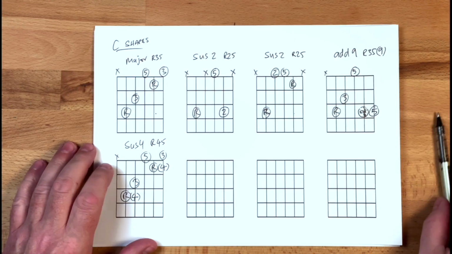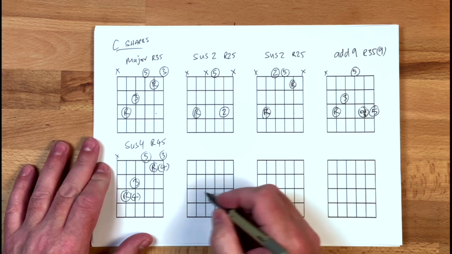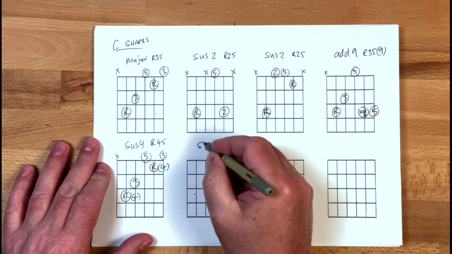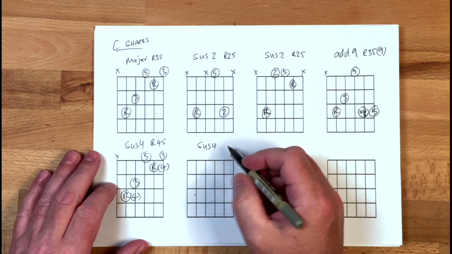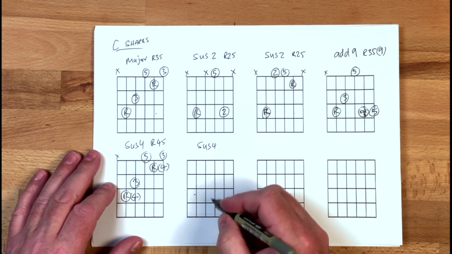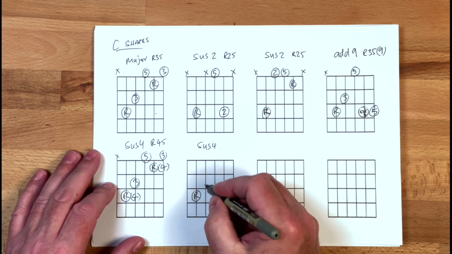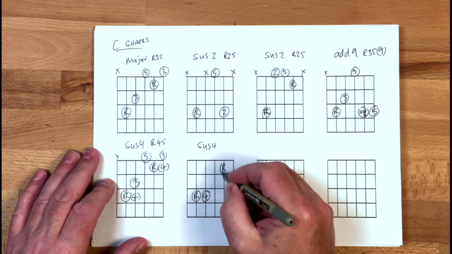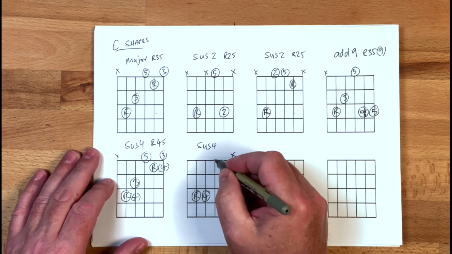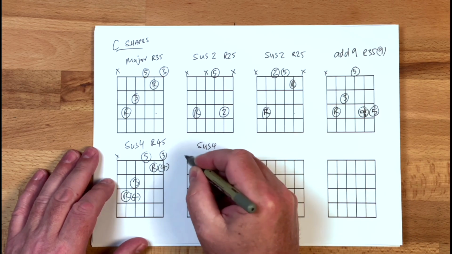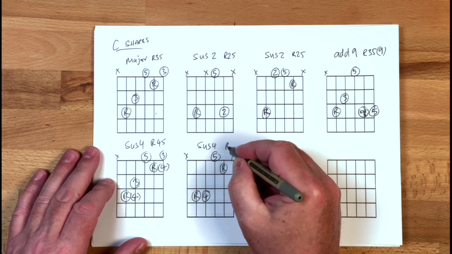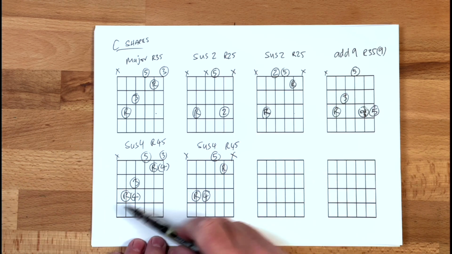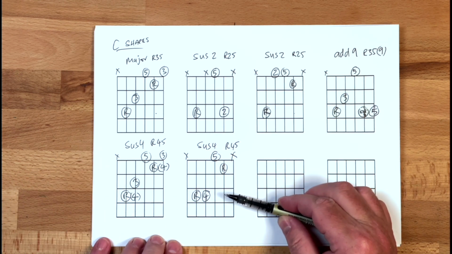So going back to the diagram, I think probably the easiest way to play the sus4, and the reason we have two versions is because we've got two thirds here. So we've got root, we've got the fourth there. We are going to play the root here. We can kill that string there, and we can have a fifth here as well. So that's another way to get your head around it. You can merge these two together as well.